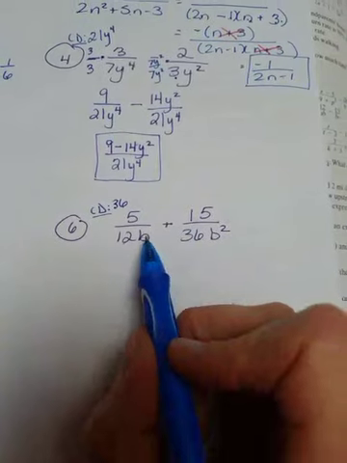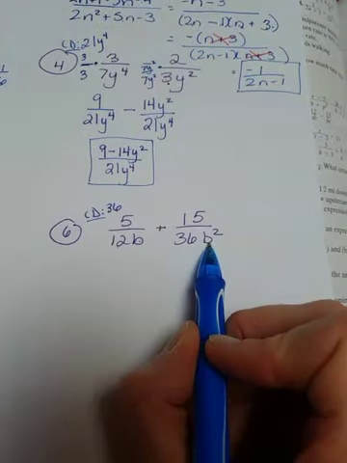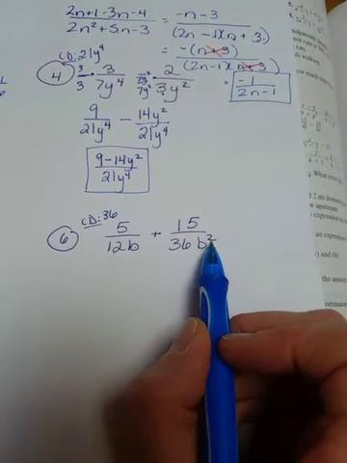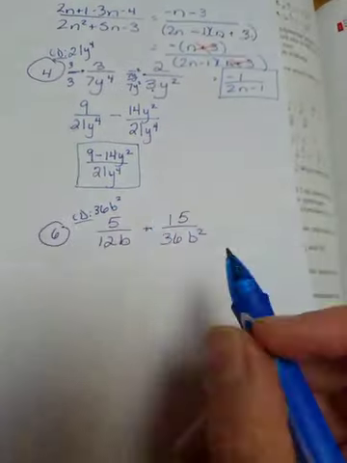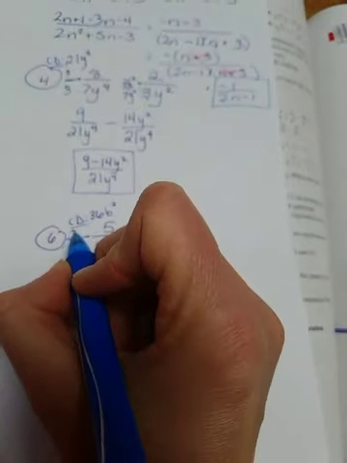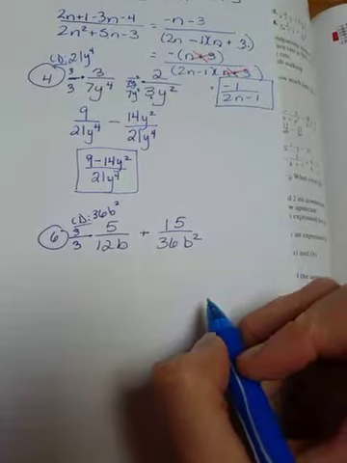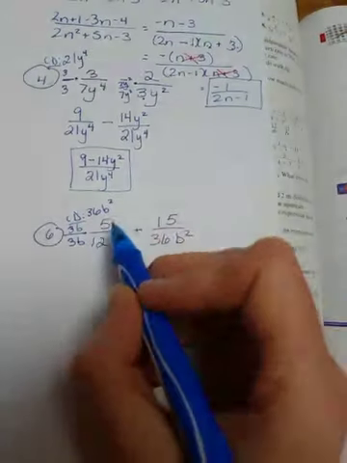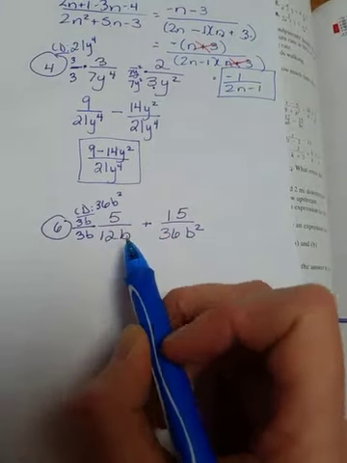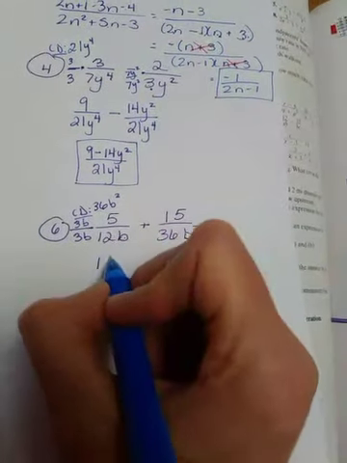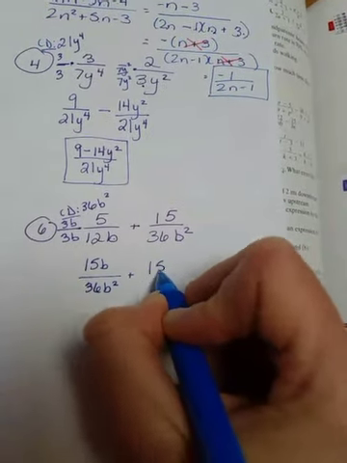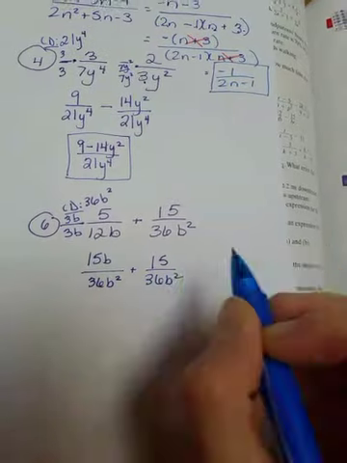And now let's look at your b's. So this is b to the first and b squared. Remember I told you up in number 4 that you need to take the higher of the two exponents, so b squared. Okay, so how do we turn 12b into 36b squared? Well, we need a 3, because 12 times 3 is 36, and then we need a b, because b times b is b squared. This one we don't have to do anything to it, because it's already 36b squared. So 3b times 5 is 15b over 36b squared, and I didn't do anything to the other equation.